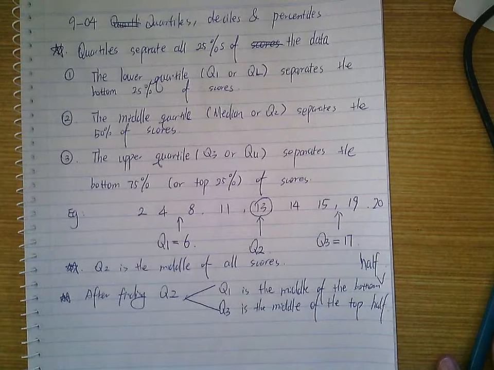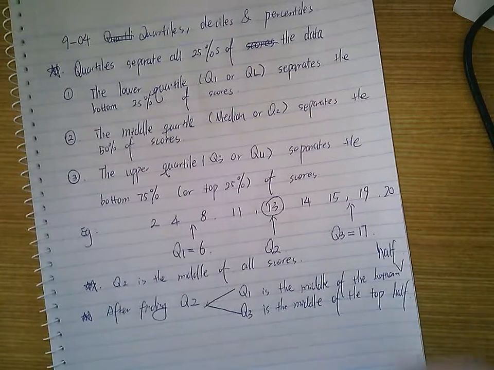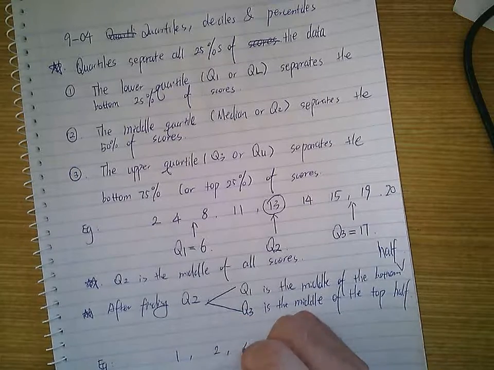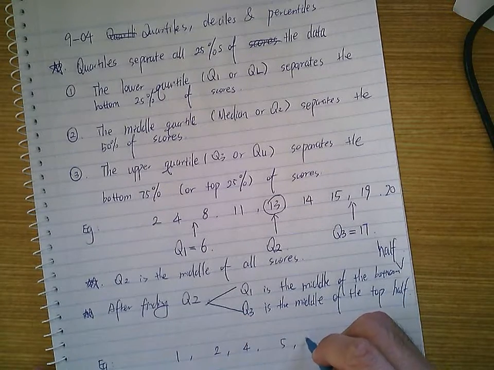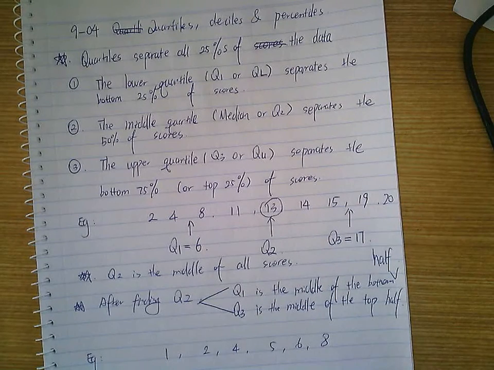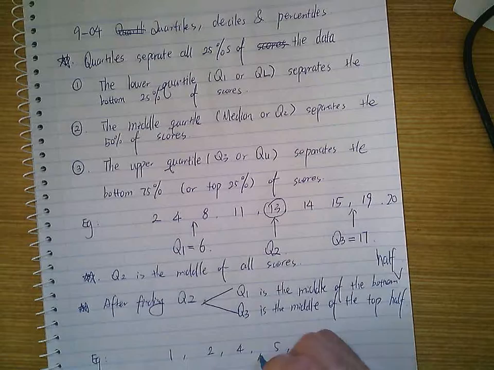Does it make sense? Okay, so let's make, you want an even number set of numbers. So let's say 1, 2, 4, 5, 6, 8. Now let's make it easier. In this case, Q2 is right here.